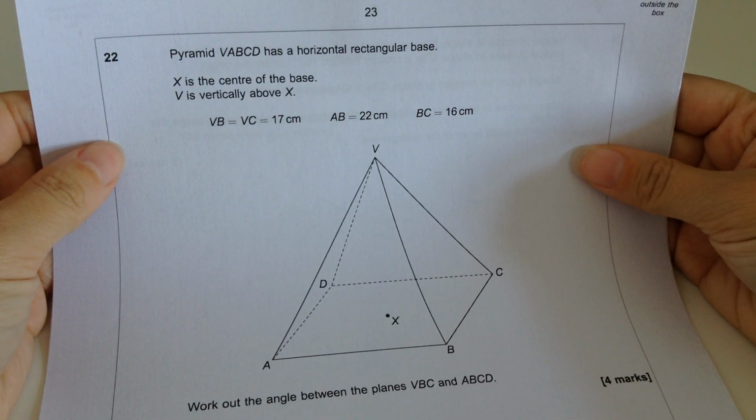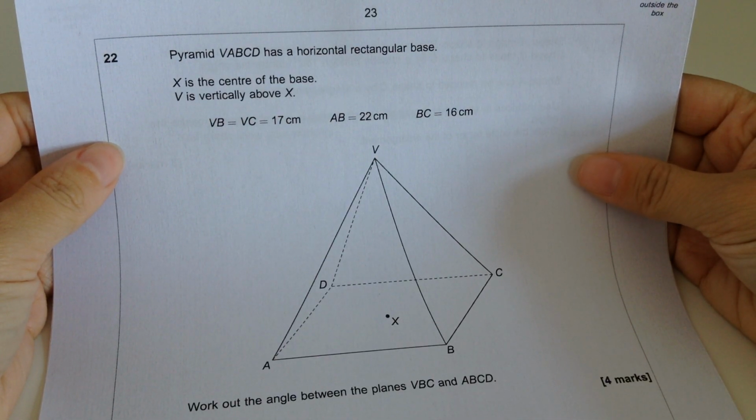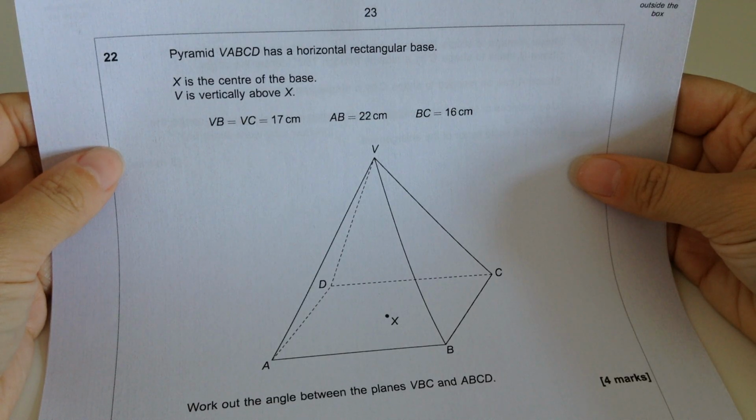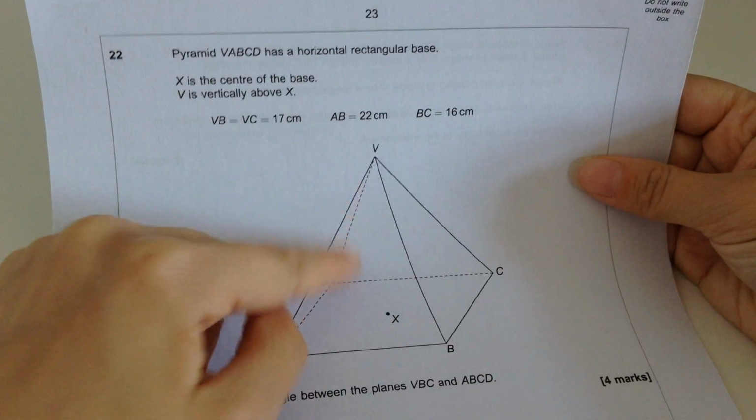We've got a pyramid with a horizontal rectangular base. B is vertically above x, okay, so x is the centre, I see.